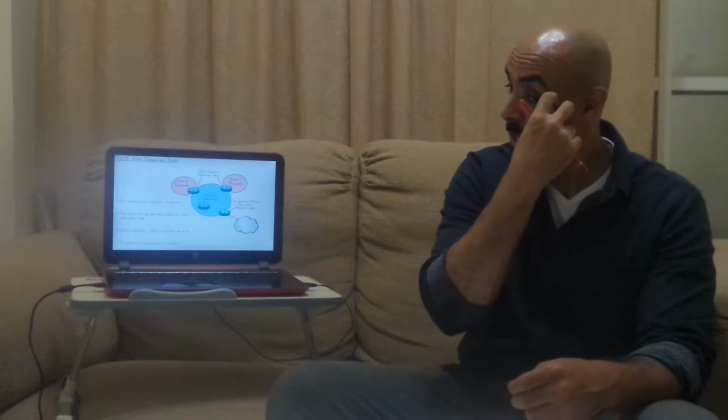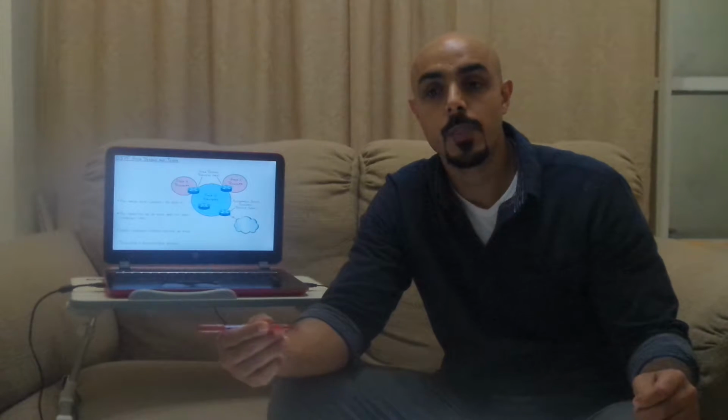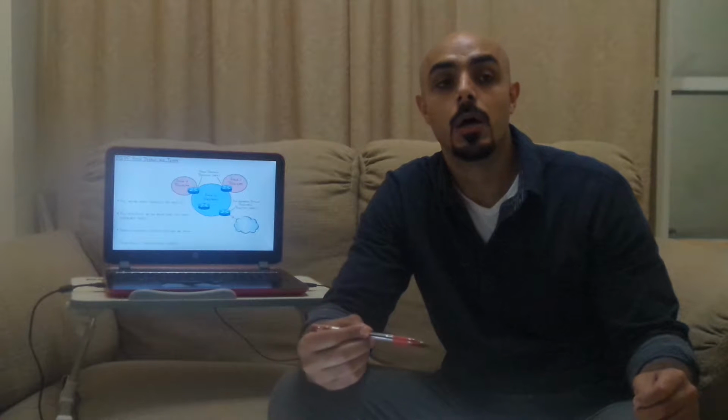Second of all, let's discuss the neighbor relationship, right? In an OSPF network, routers that run OSPF are not going to exchange information until they form a neighbor relationship. They form the neighbor relationship in a similar way to EIGRP, using hello packets.